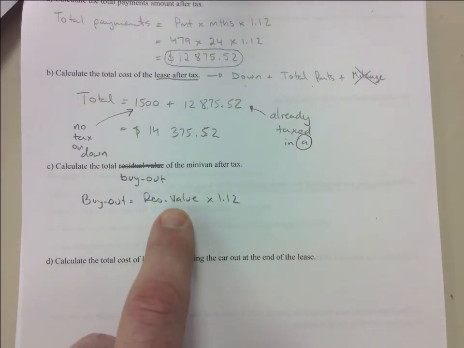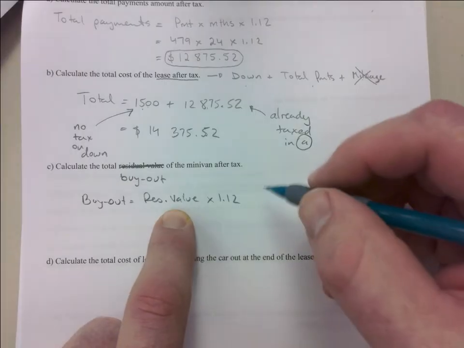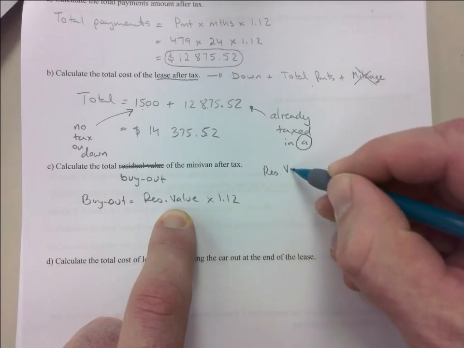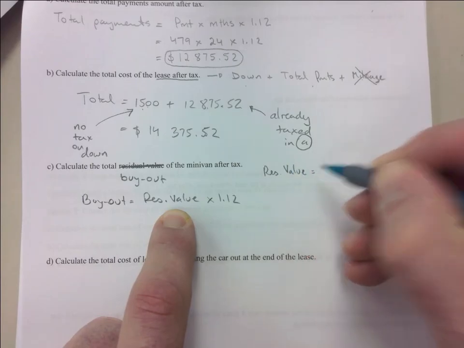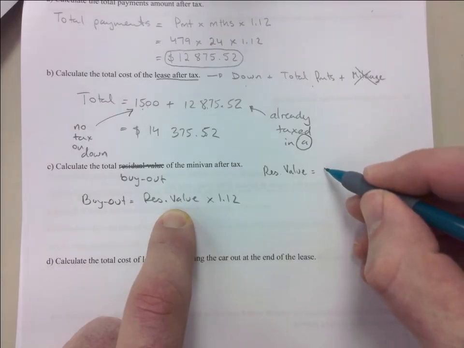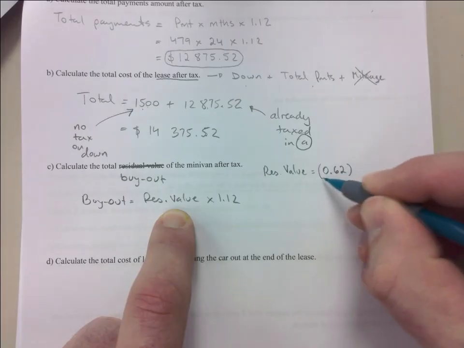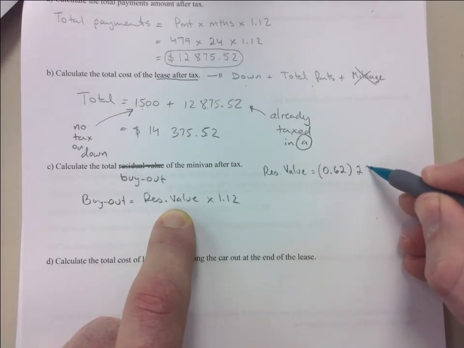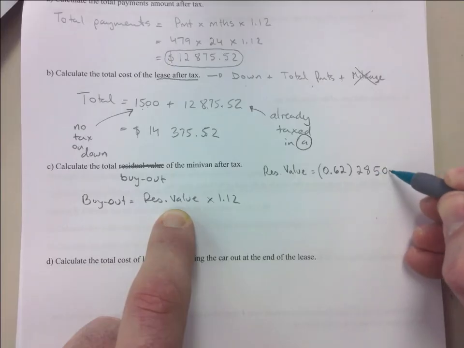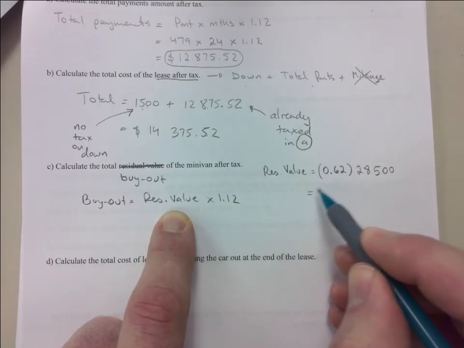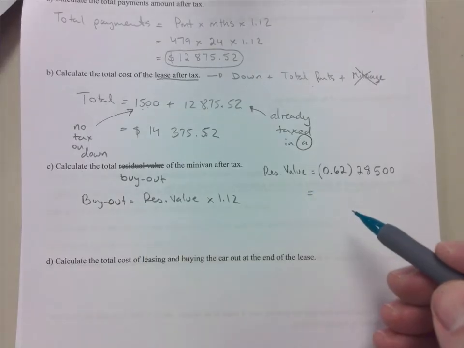So I need to figure out what my residual value is here. I will do that on the side. Residual value is 62%, 62% of whatever the car was when it was brand new, which we were told is the MSRP. So let's do this first on the side.